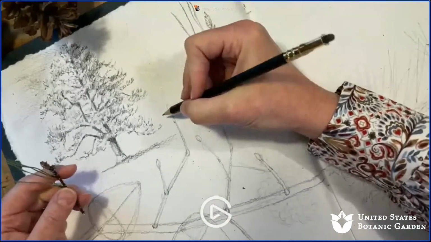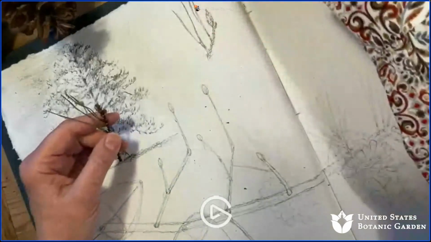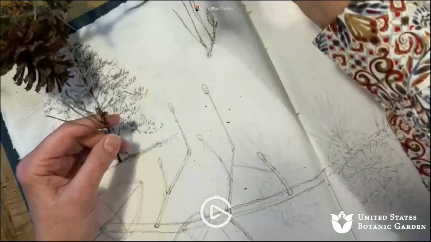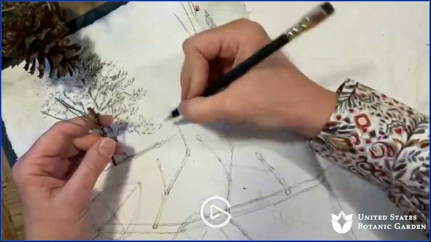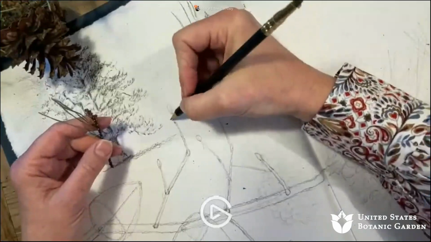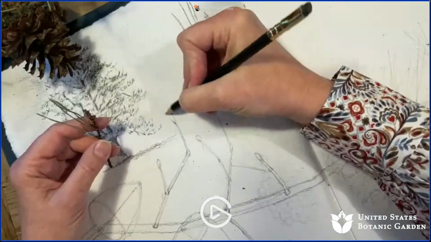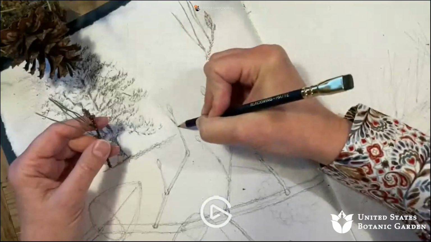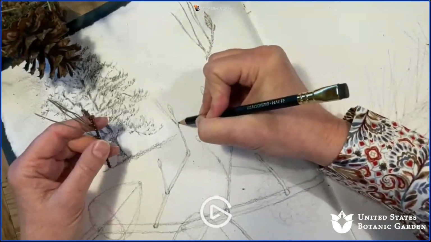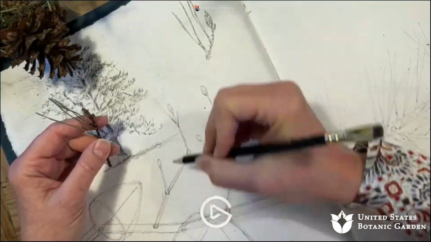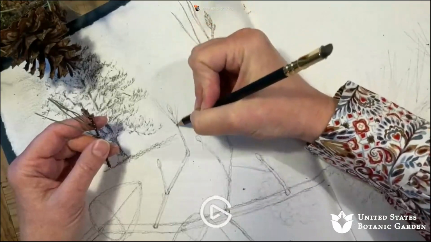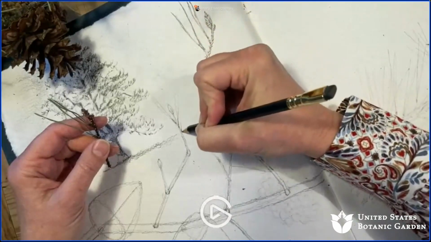So let's pull out, and now we can start to block in all of our needles. I noticed that the needles tend to give a little bit of room to the buds. I'm going to just begin to put those in. Some are in front, some are in back.